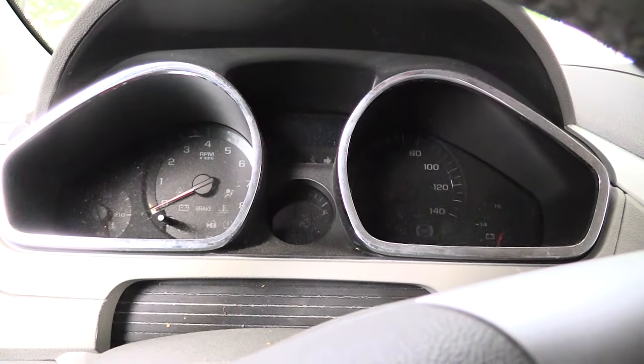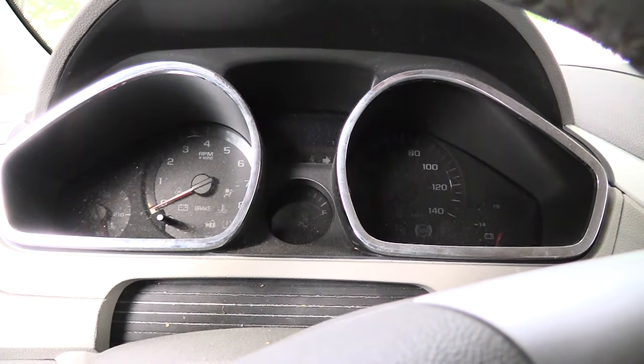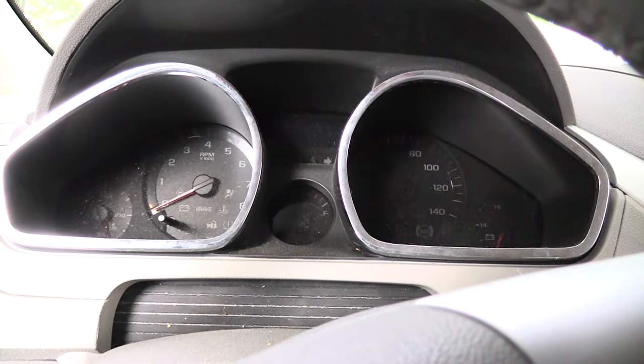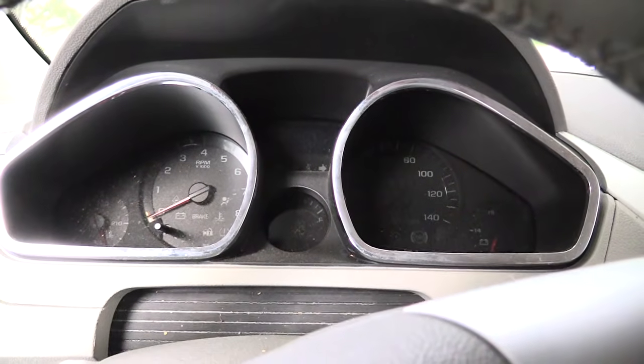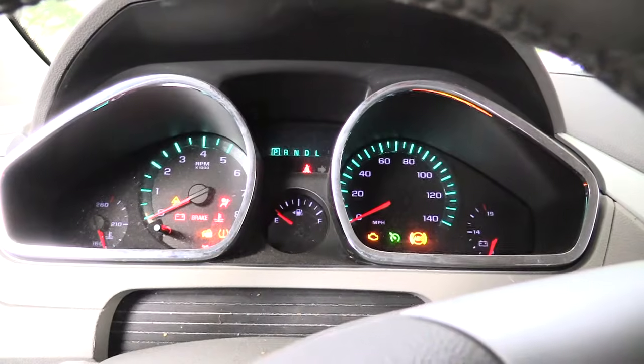What's going on, folks? I'm going to show you how you would be resetting your oil life on a Chevy Traverse. It's probably the same from about the 2009 all the way up to about the 2017. The first thing you're going to want to do is just come into your vehicle and turn your key forward.